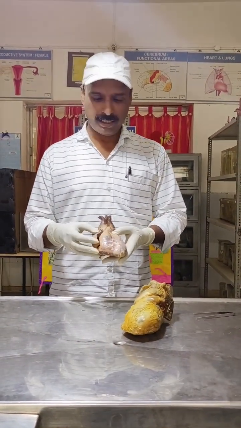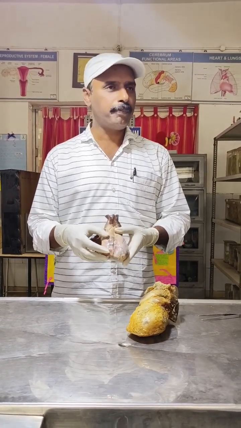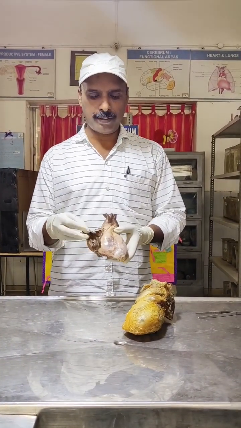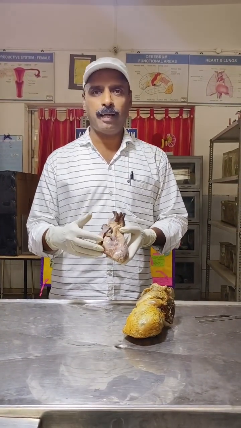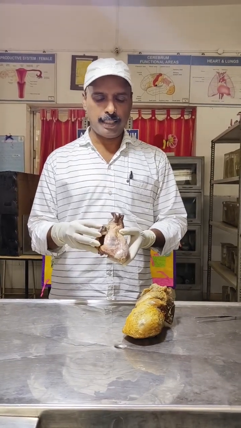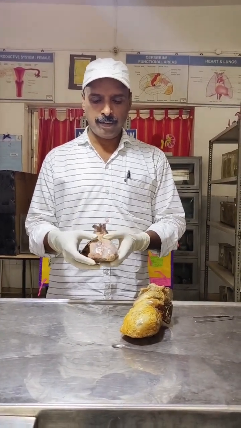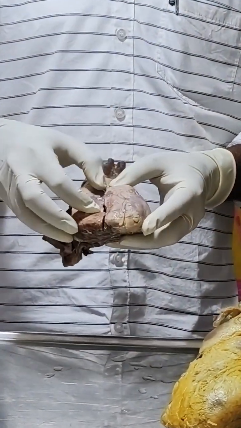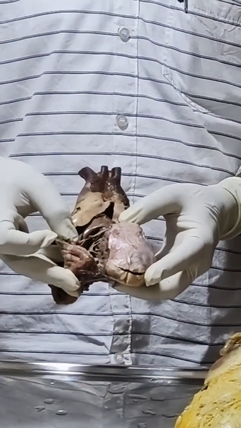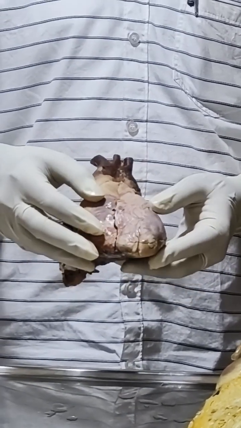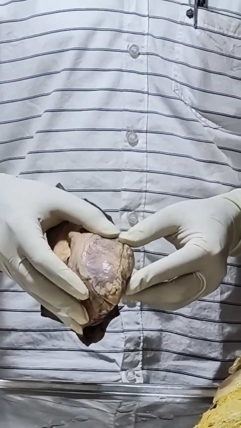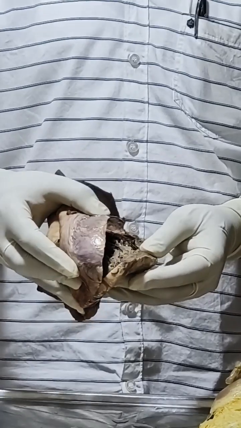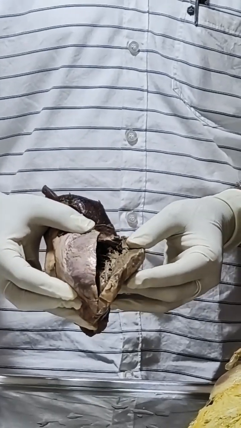Today we are going to discuss the remaining part of the heart, that is, after the completion of the introduction of the heart and explanation of the right atrium. We are going to deal today with the explanation of the right ventricle, the internal structure and features of the right ventricle, and the external and internal features of the left ventricle.